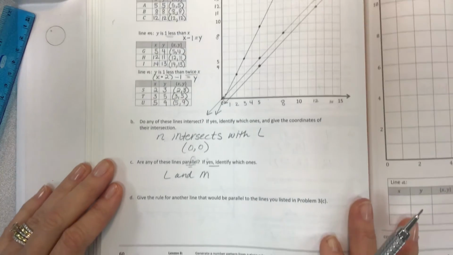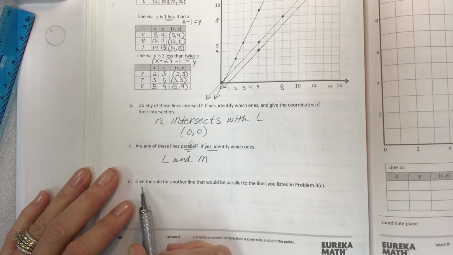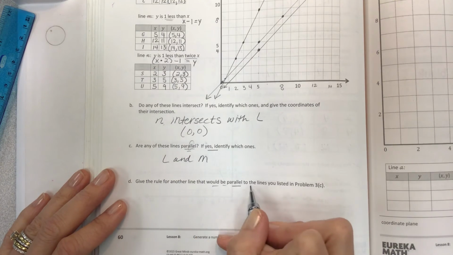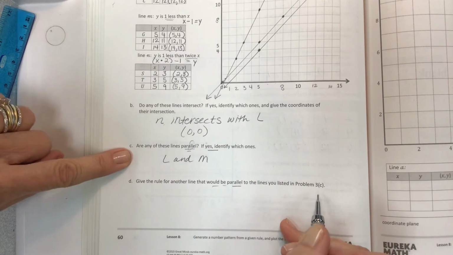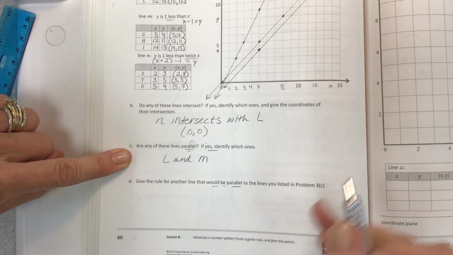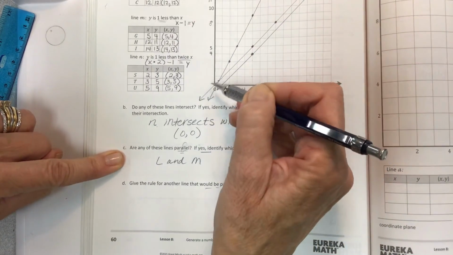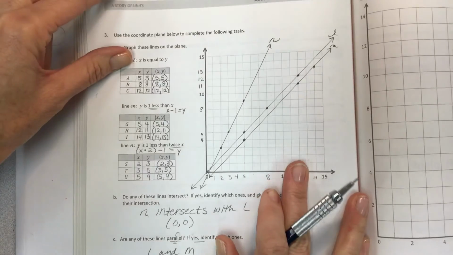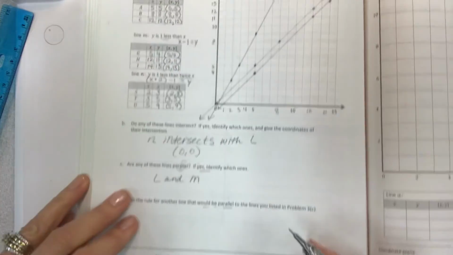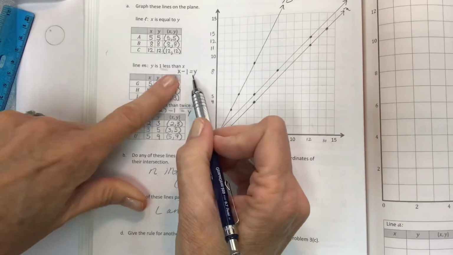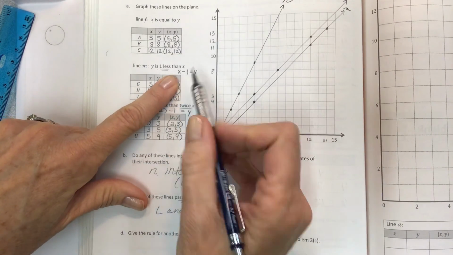And then give another rule. Give the rule for another line that would be parallel to the lines you listed in problem 3C. Boy, they don't want to give anything away. So what's the rule for line L? Line L is x is equal to y. And then the rule for line M is y is 1 less.